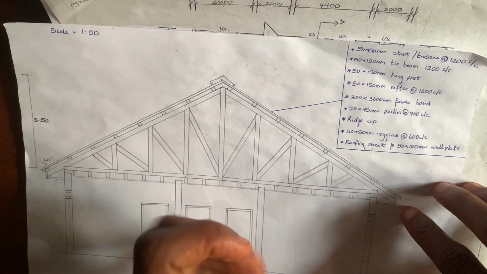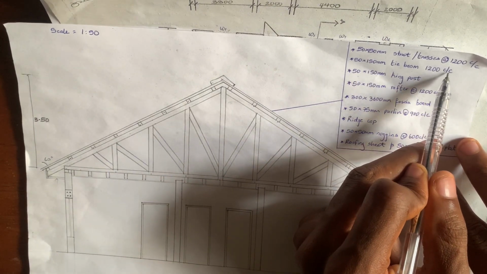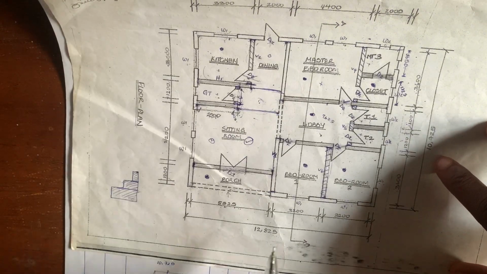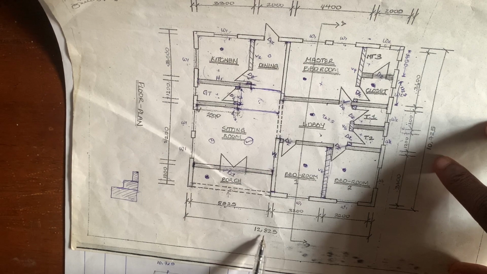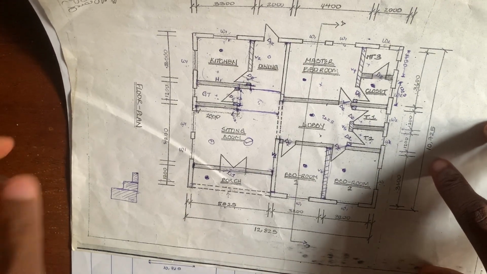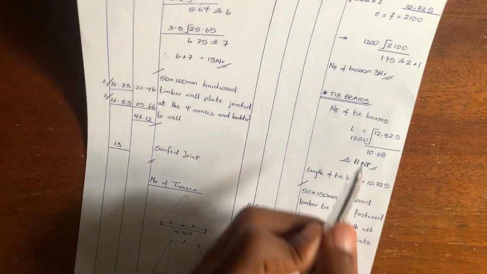And our specification says that our tie beam is 1,200 center to center. So all you need to do now is this: you get your length, which is 12,825, and then divide it by your spacing, which in this case is 1,200. So that is what I did here.